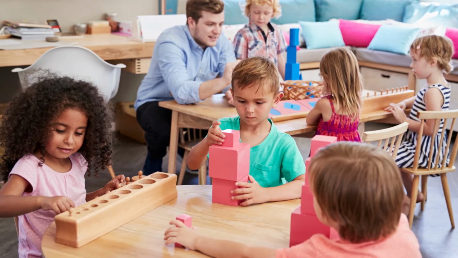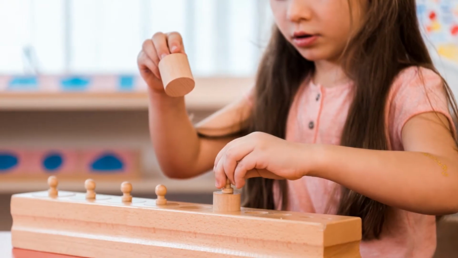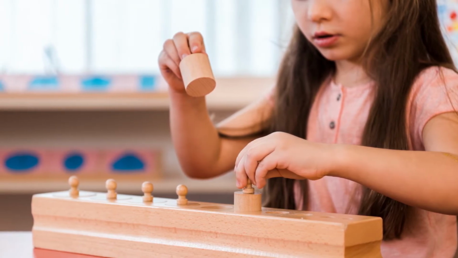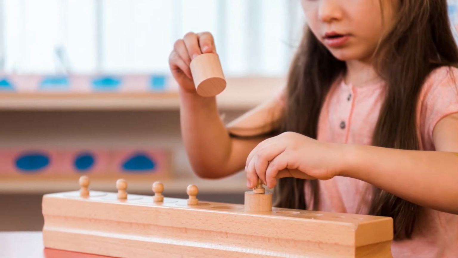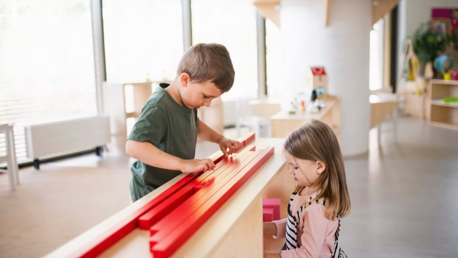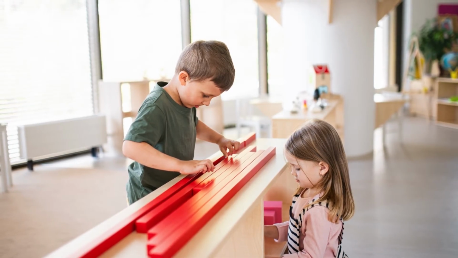So there you have it, a glimpse of the world of Montessori teaching methods. The Montessori approach nurtures the innate curiosity, independence, and creativity of children, enabling them to become lifelong learners. By providing a prepared environment, mixed age classrooms, freedom within limits, practical life skills, and uninterrupted work time, Montessori education sets a solid foundation for holistic development.